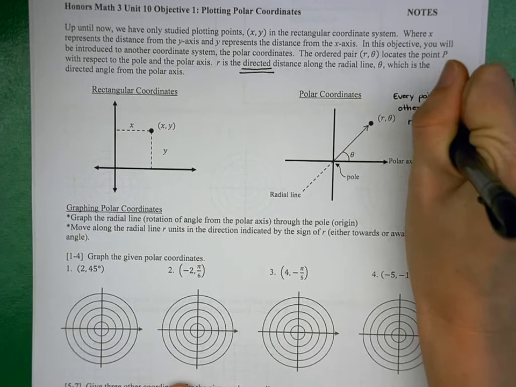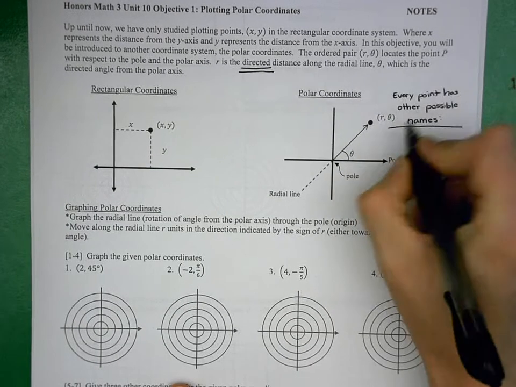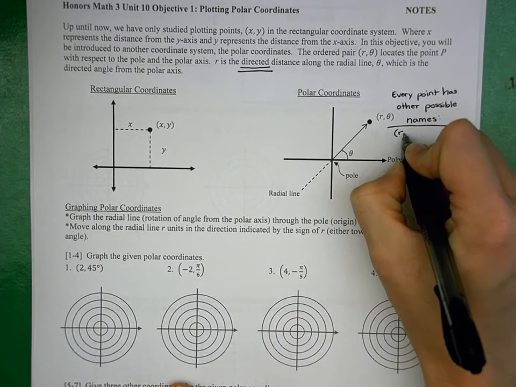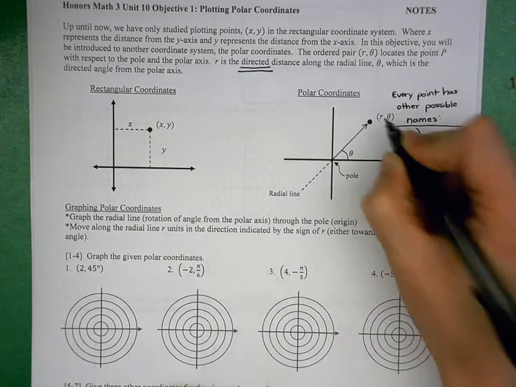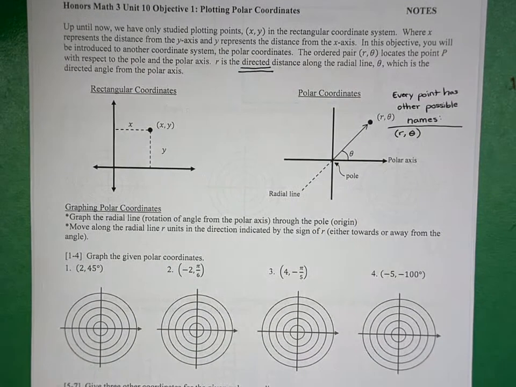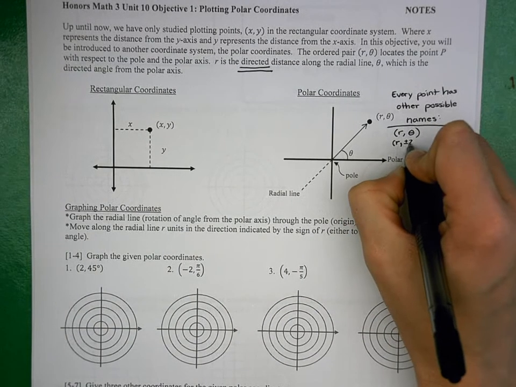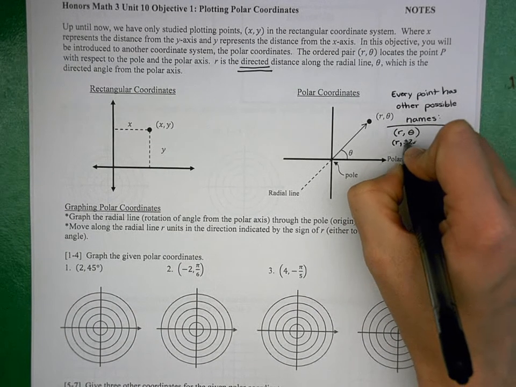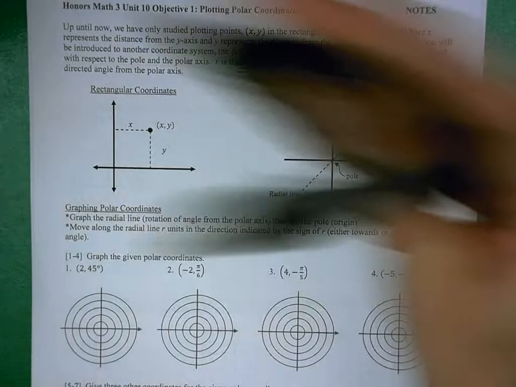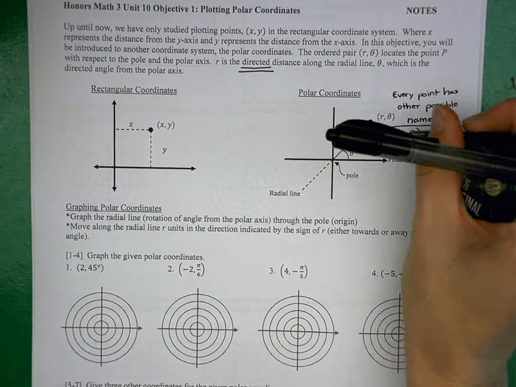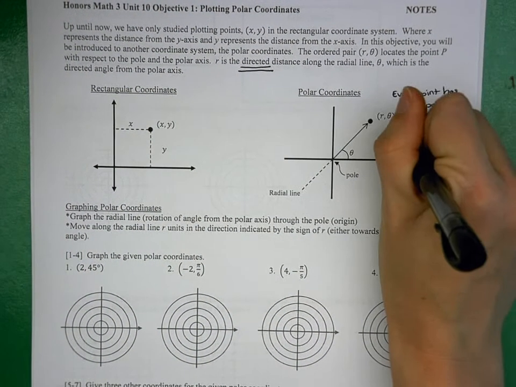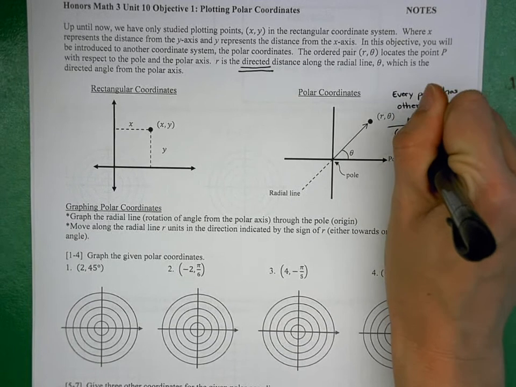And again, we're going to focus in on 4 in particular. (r, theta), which is the one that we see here. And then for the record, (r, theta plus or minus 2 pi) would also be a potential name, right? Because think about that for a second.